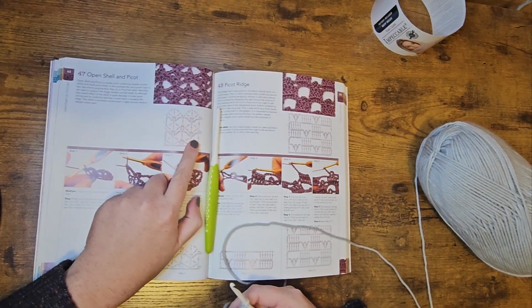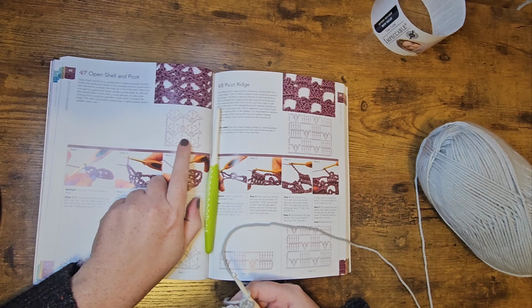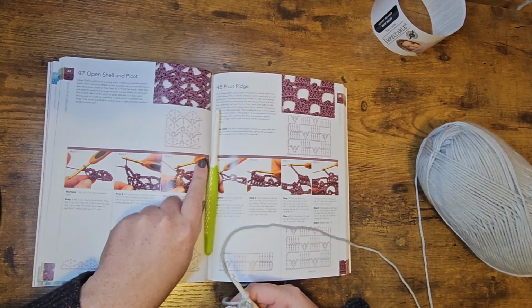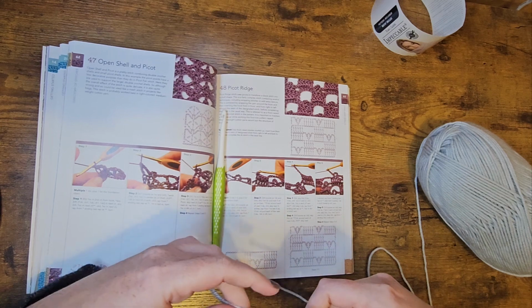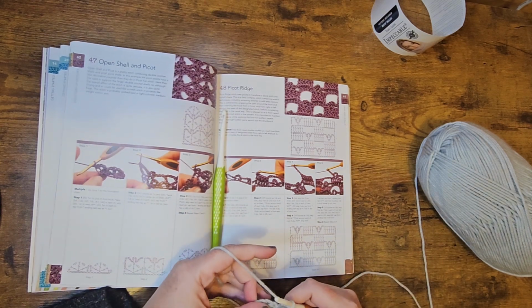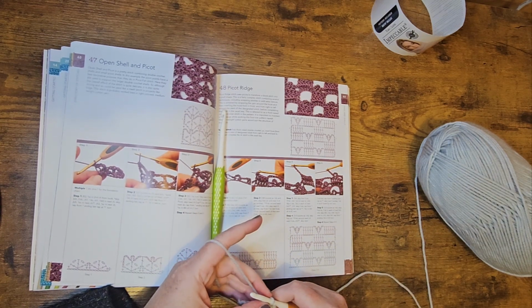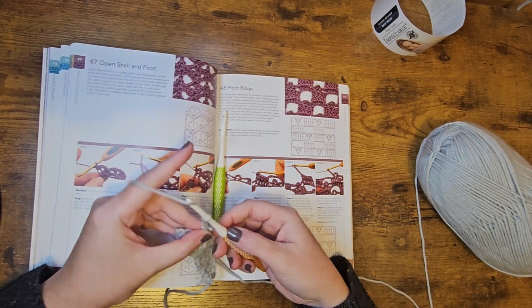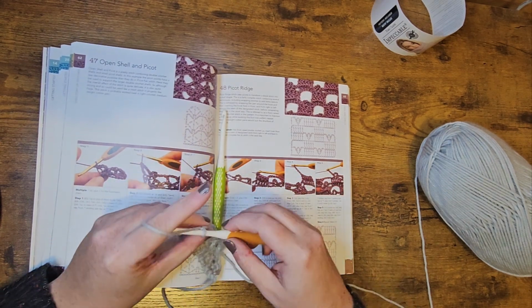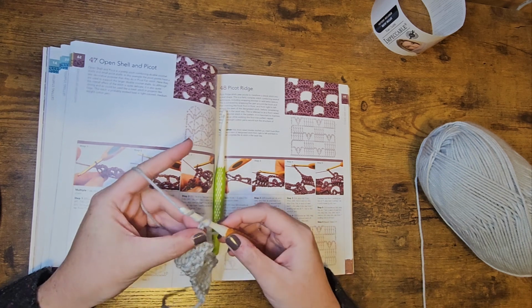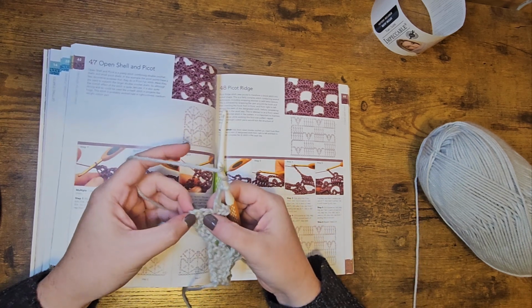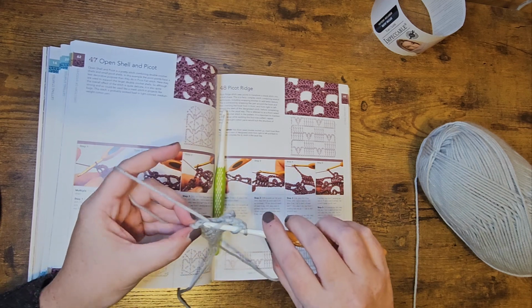All right, now to finish this row off, we are going to do a chain 3 and then a treble crochet into the top of our first row single crochet. So let's see, 1, 2, and 3. And then to treble crochet, we're going to wrap twice. We're going to come back into that single crochet from all the way back here.